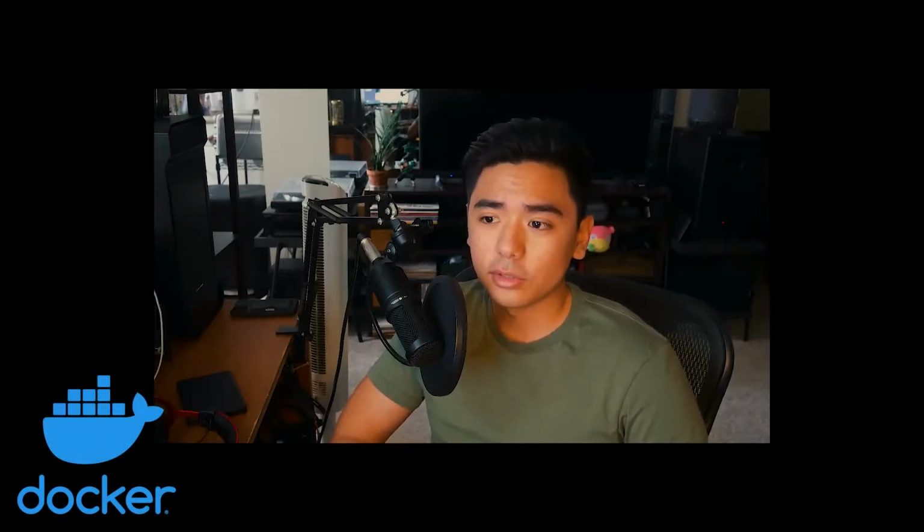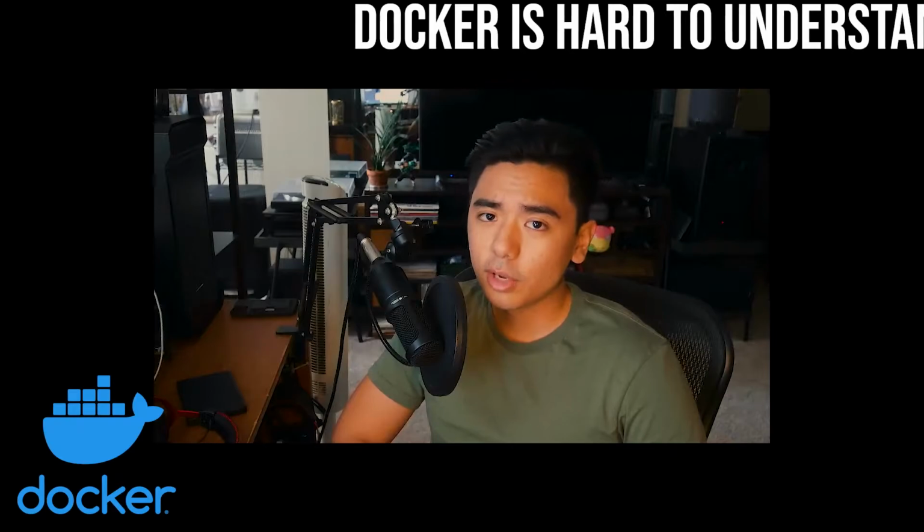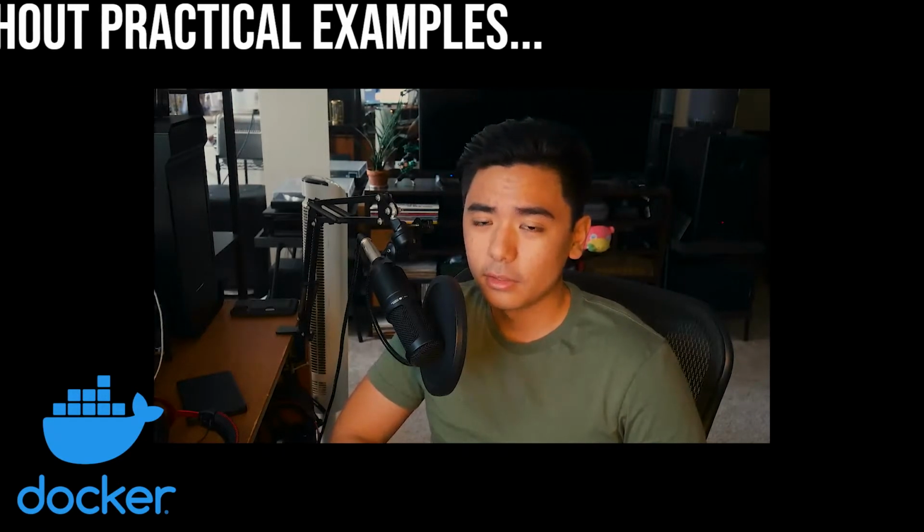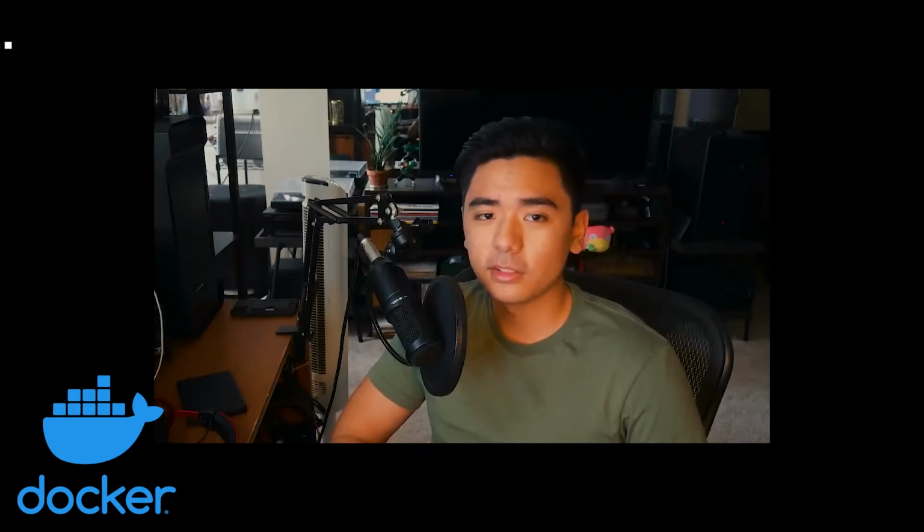This project also covers the basics of Docker, which is a really cool virtualization technology that is pretty hard to wrap your head around if you're not actually getting in and trying it out for yourself. So if Docker interests you, then stick around for that too.